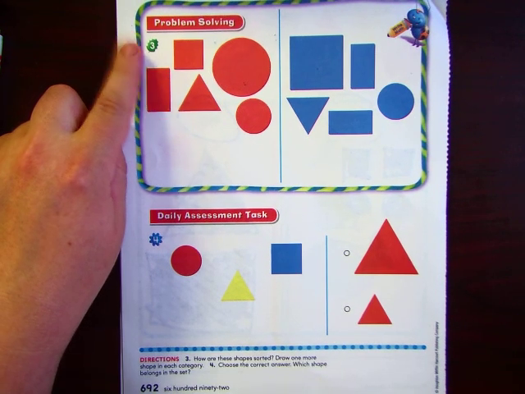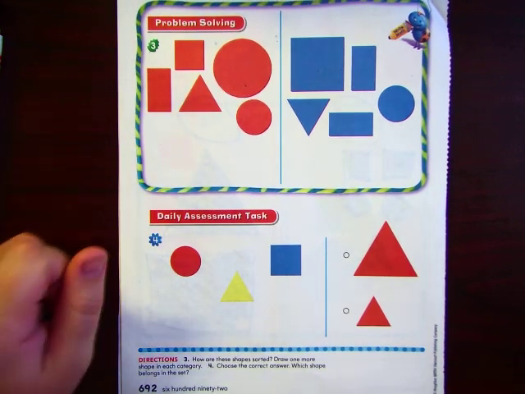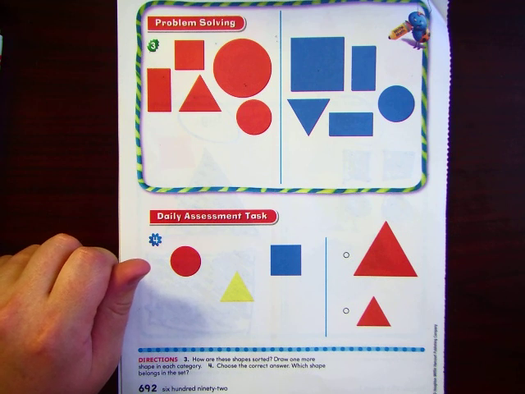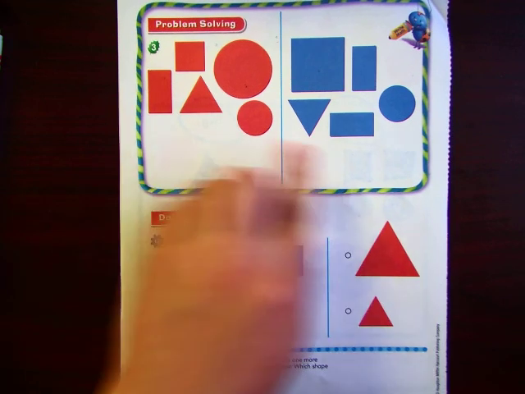All right, number 3 says, how are these shapes sorted? Draw one more shape in each category. We have 2 categories.